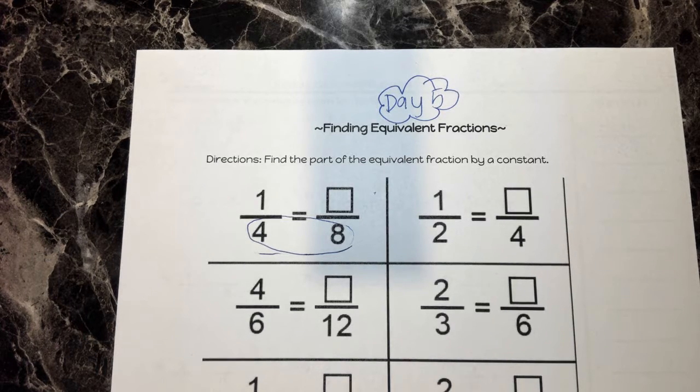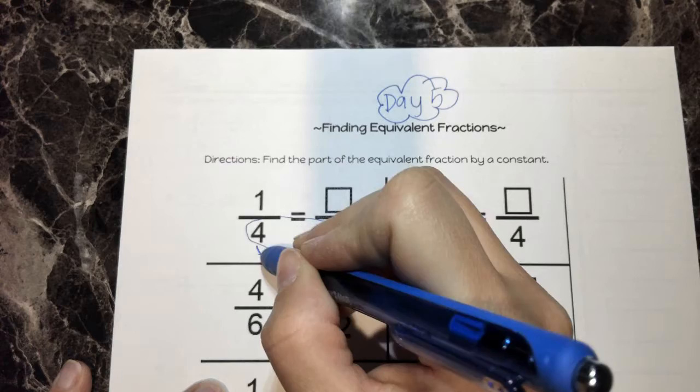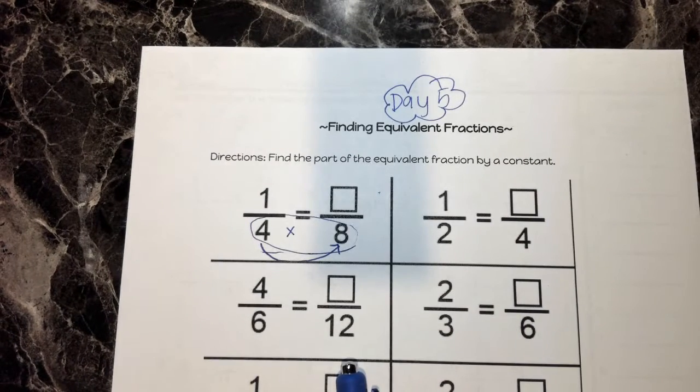You have 4 and 8. You're trying to find which number is smaller and which is bigger. We know 4 is smaller, so I'm going to go from 4 to 8. If we start with the smaller number, you always multiply. That's why I say go to the smaller one first. Sometimes you won't be multiplying if you don't start with the smaller one, but if you follow these steps, it will always give you the correct answer.